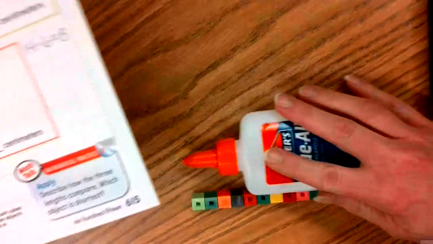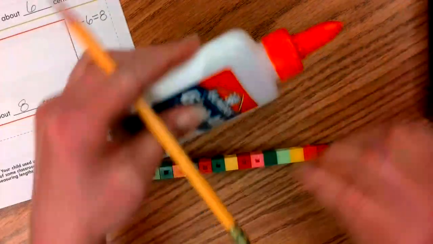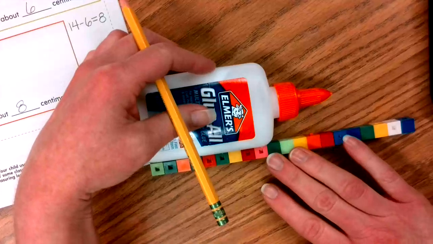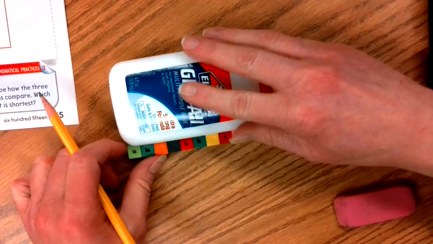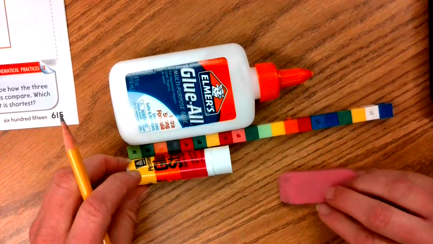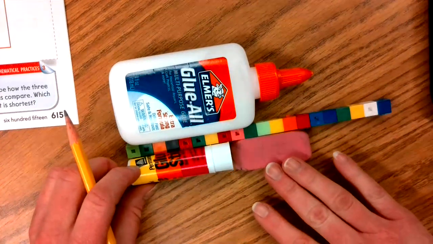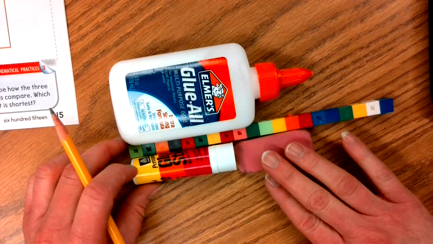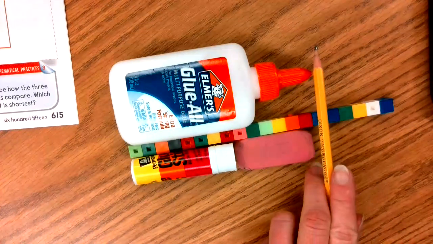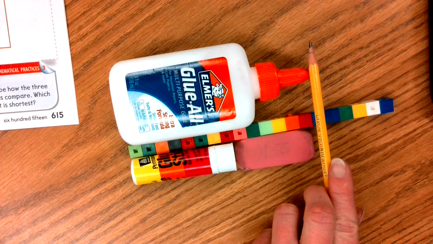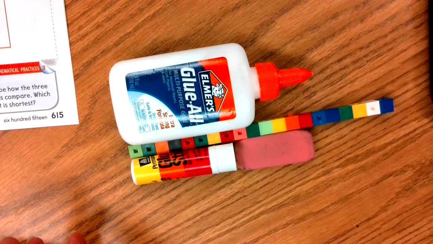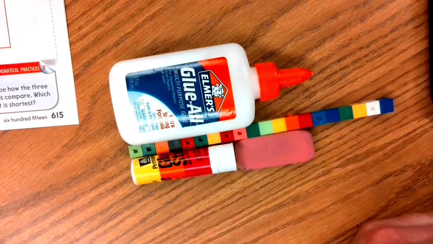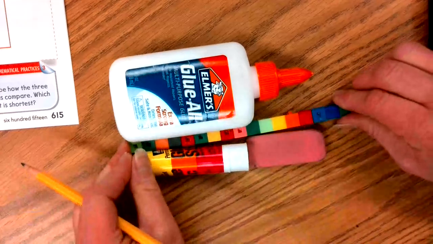But if we put our glue here, and we put our glue stick and our eraser next to each other, then we should end up with about the same length. And we do. Look at that. So the eraser and the glue stick are the same length as the glue bottle. That was just a bonus. I didn't plan that at all.